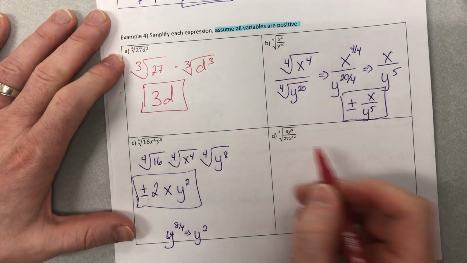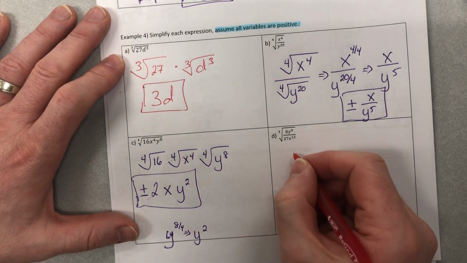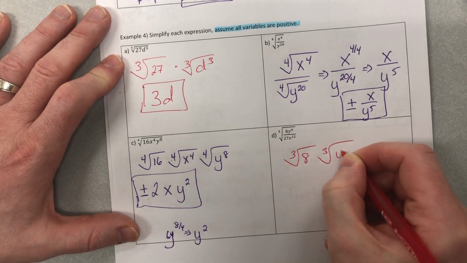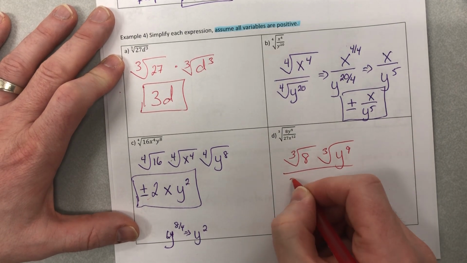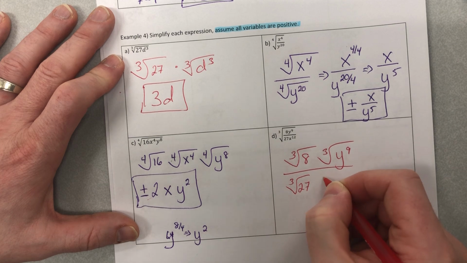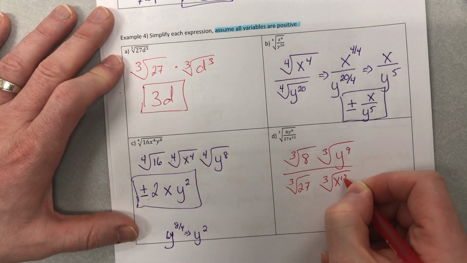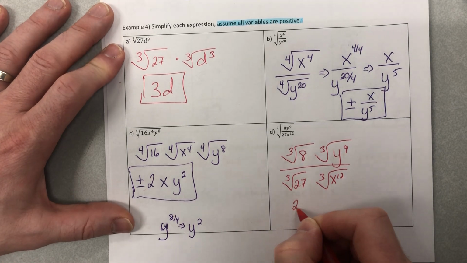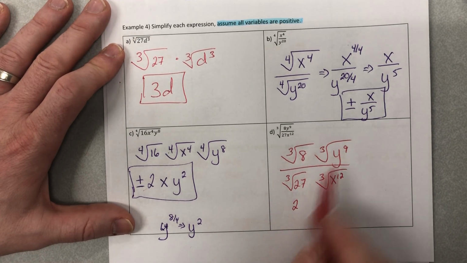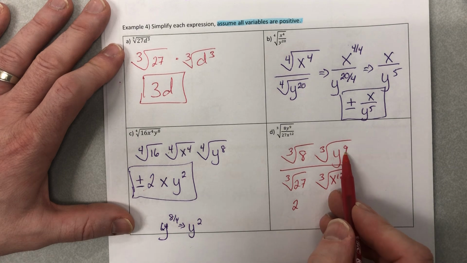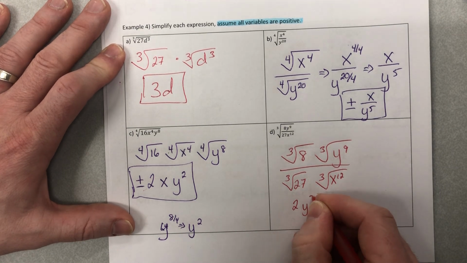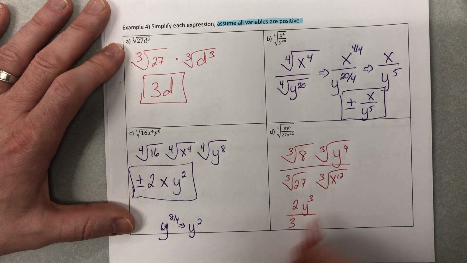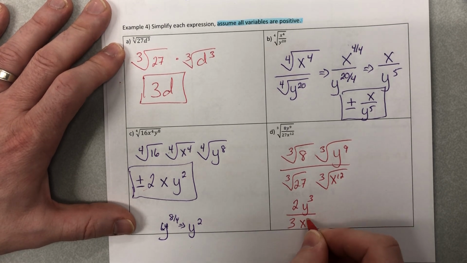Okay, last one is very similar to B, except we got a couple more pieces to it. We have the cube root of 8 times the cube root of y to the 9th over the cube root of 27 times the cube root of x to the 12th. Well, what's the cube root of 8? 2. The cube root of y to the 9th, 9 over 3 is 3, so it'd be y cubed. Cube root of 27, 3. Cube root of x to the 12th would be x to the 4th.